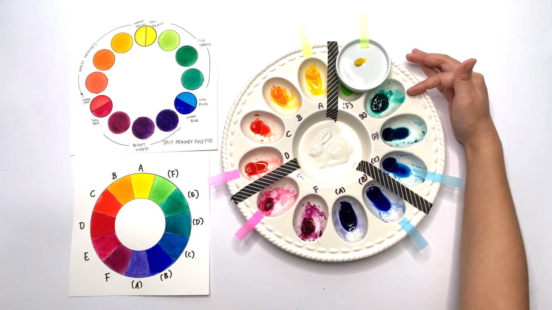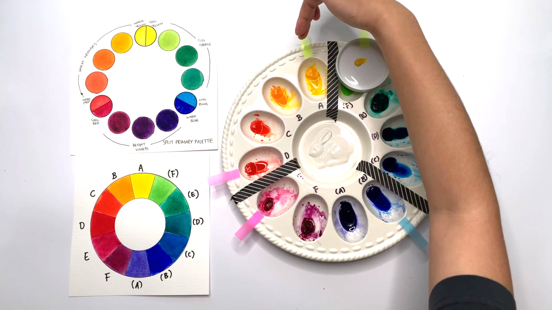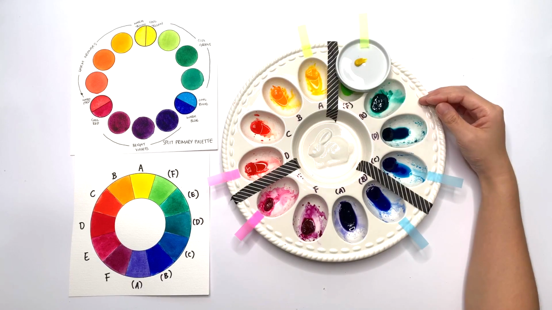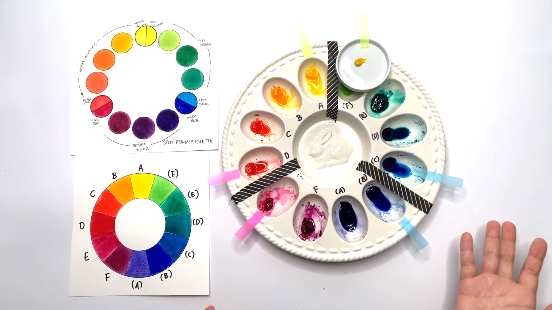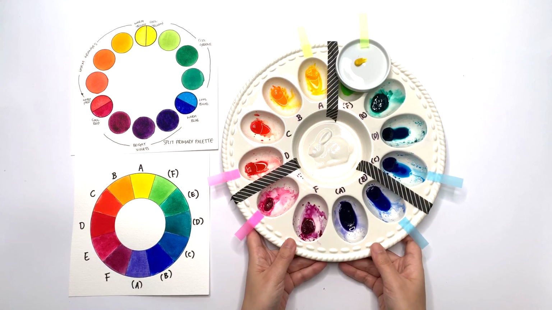Whereas if you start mixing with colors outside of its section, so say with a warm yellow, it's going to start muting that color down immediately, which was the whole point of the split primary palette. So I'm going to demonstrate that for you right now by mixing the colors.